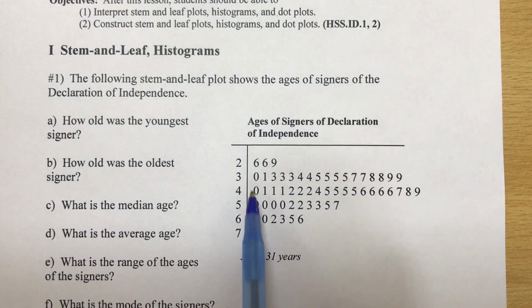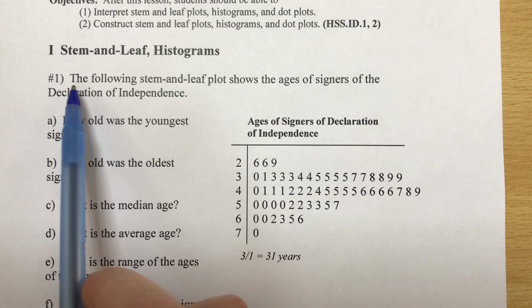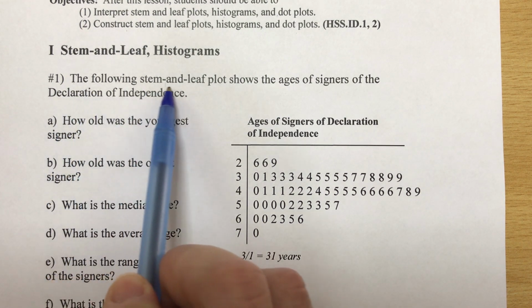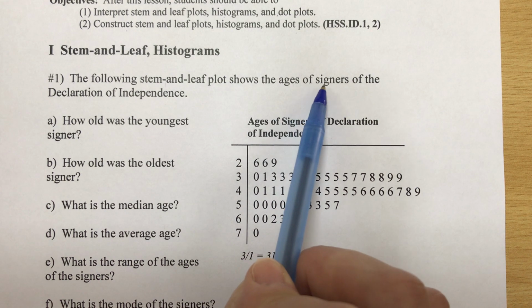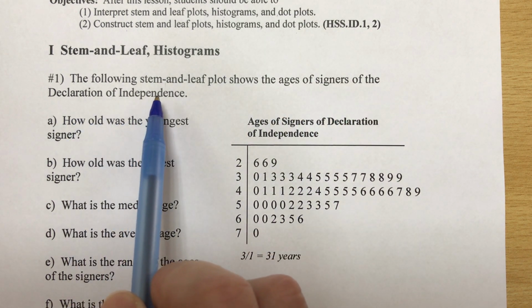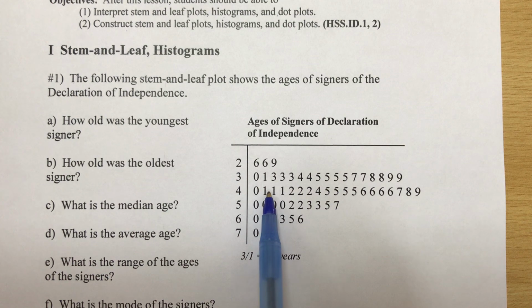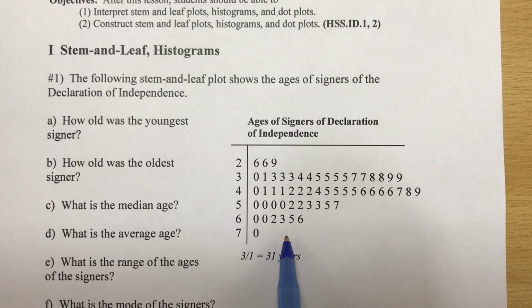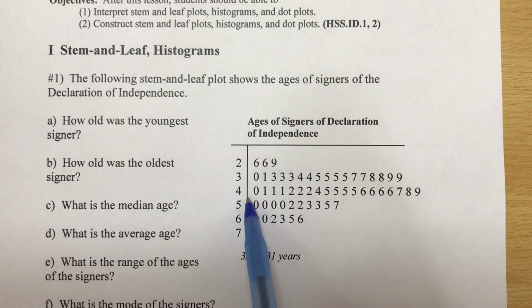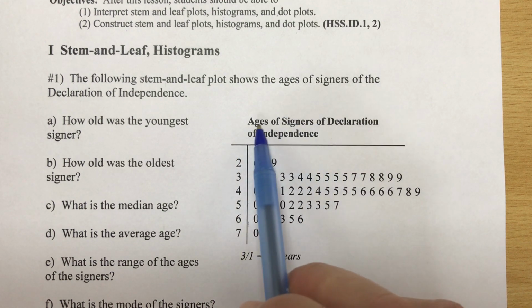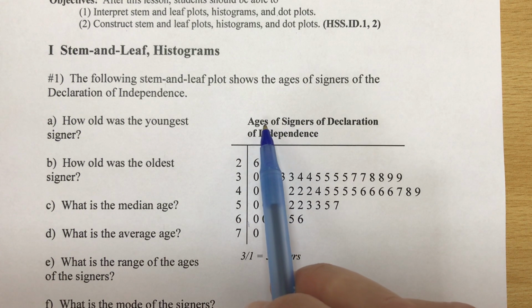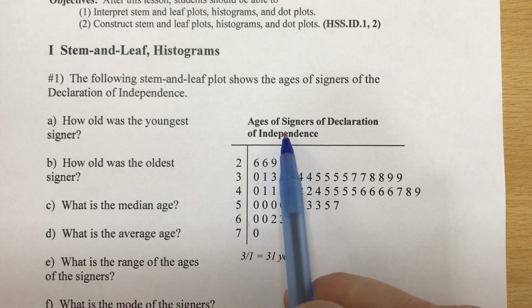This is a stem and leaf plot over here. Let's read what this is about. Number 1, the following stem and leaf plot shows the ages of signers of the Declaration of Independence. Okay, so back in 1776, this represents the ages of all the people that signed the document. Now, the reason we call this a stem and leaf plot, we draw these two lines, a vertical line and a horizontal line. This is the description of the information, so the ages of the signers of Declaration of Independence.